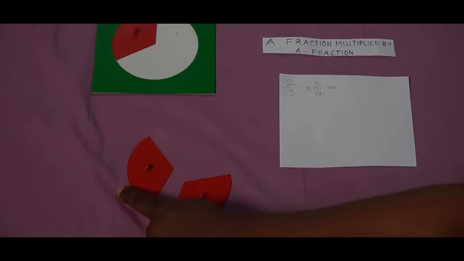That means that I'll need to break each of these thirds into 4 equal pieces. How do I do that? Let's see this time around if we can figure that on paper.